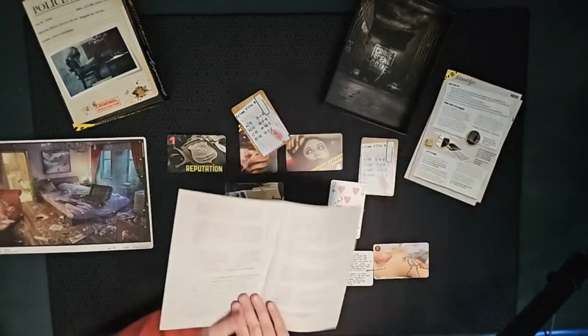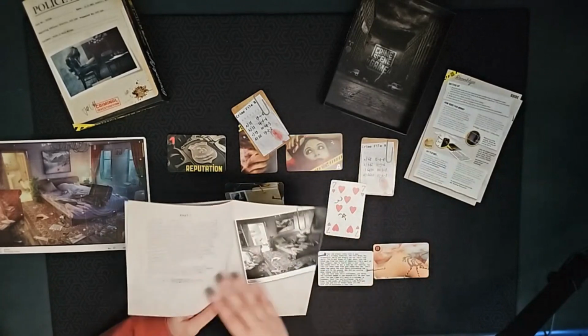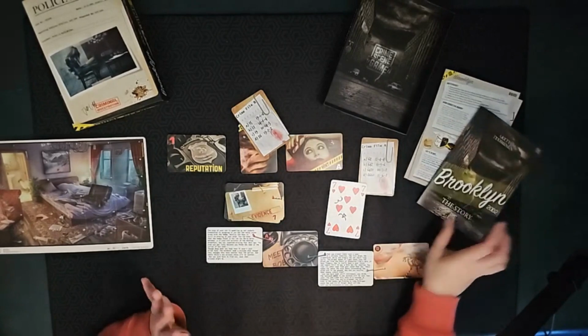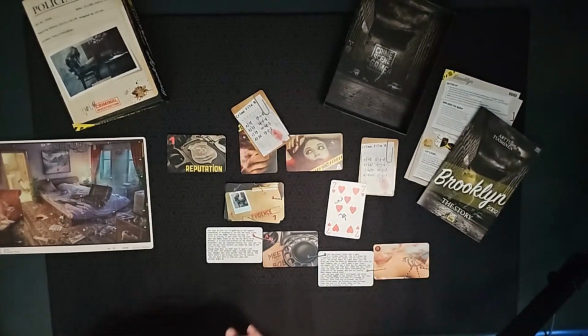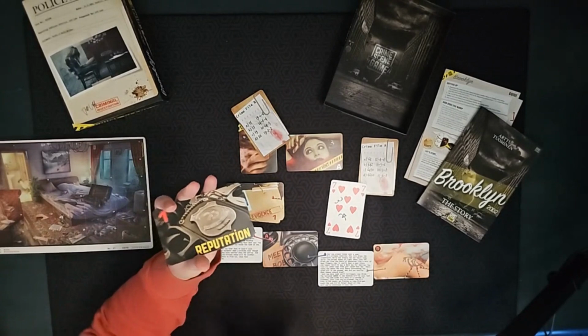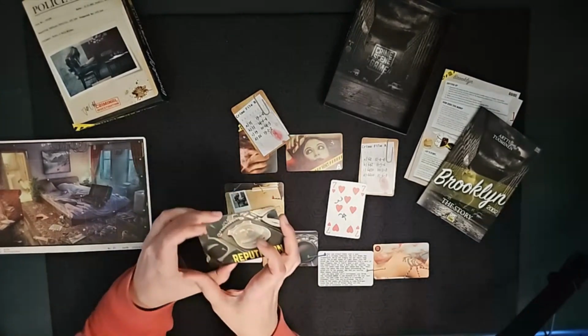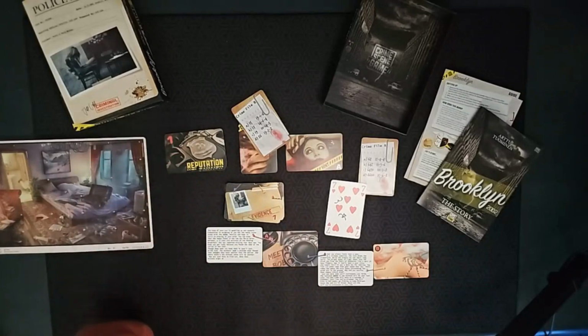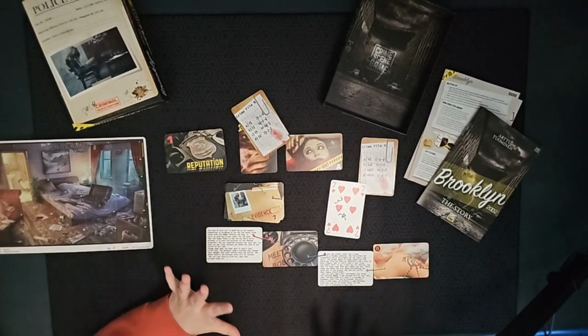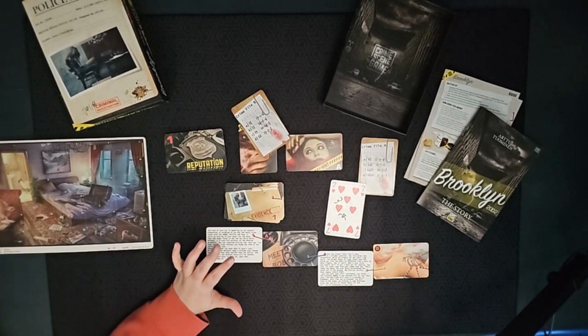At one point, you're going to go further in the story. You're going to read part 2, and then you're going to have part 3. And then you have the final answer. Do you know what happened, or do you know where the murderer is? And then you would go through the reputation that you have left to get a clue and see if you're able to solve it. So I'm going to stop here. But that's how the game Brooklyn 2002 works.